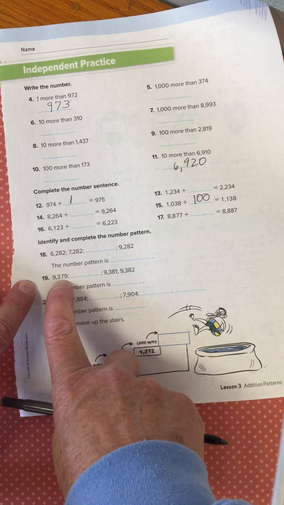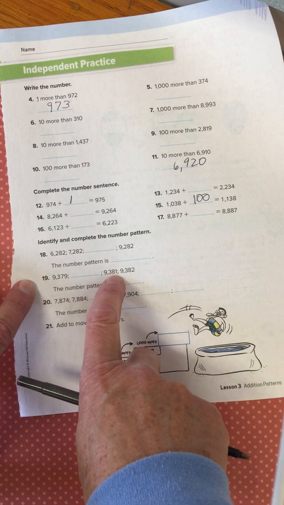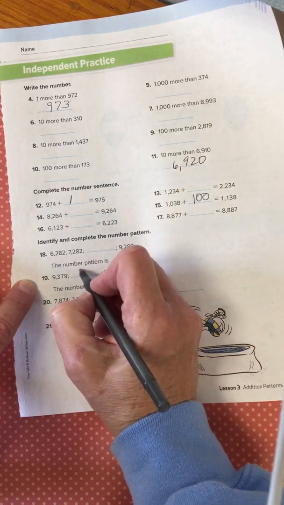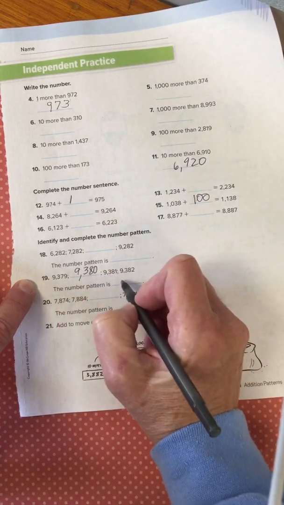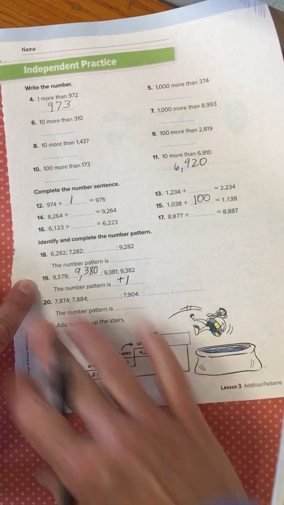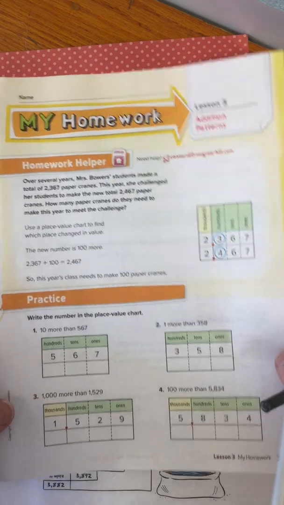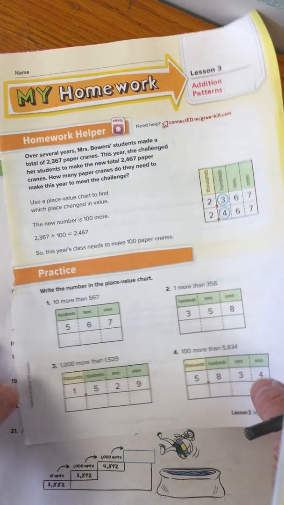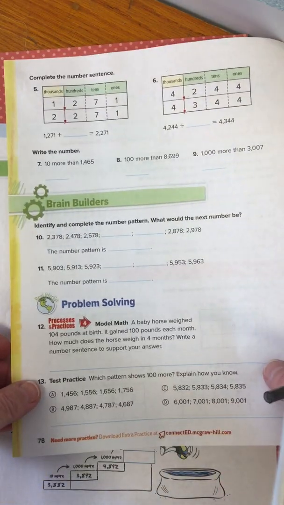Well, I want you to work on that. Let's try this one. 19. So I go 9,379, and then it goes up to 81, 82. Oh, well, the number in here has to be 9,380. So the pattern is just adding 1, right? Okay, give that a try. And then you will also see the homework page, very similar to what we just did on the lesson. And the back, very, very similar to what you do just on the practice.